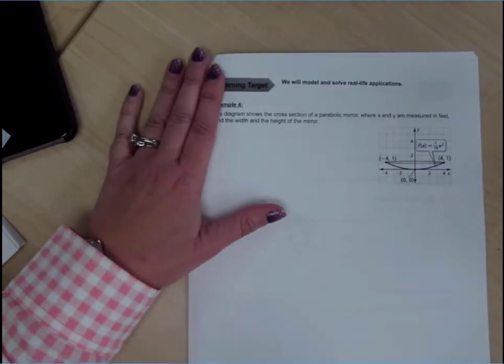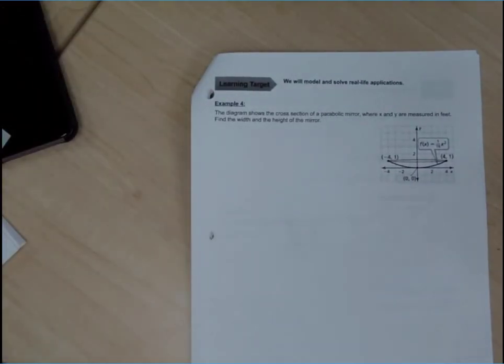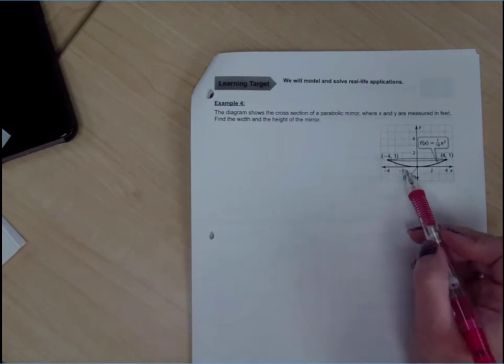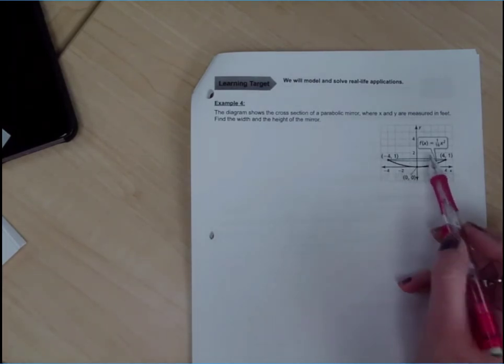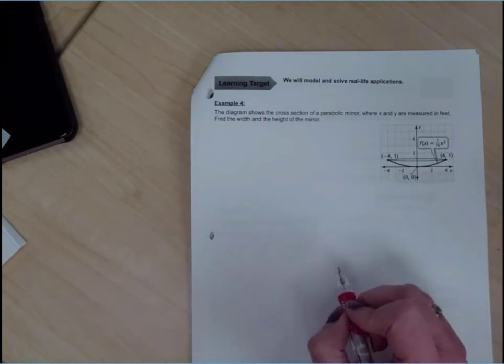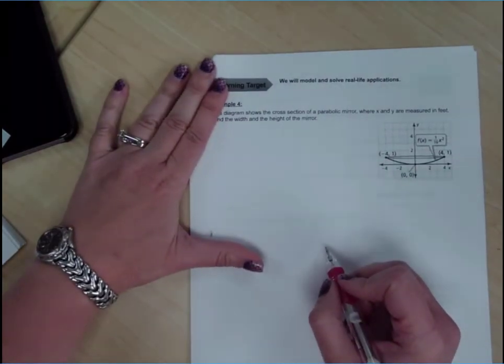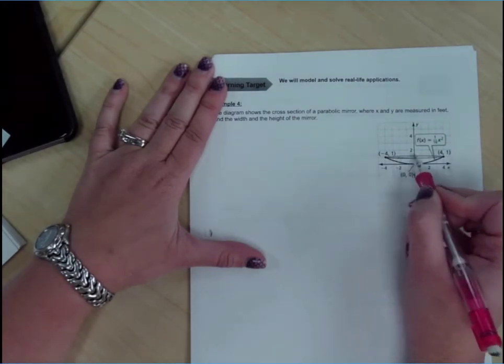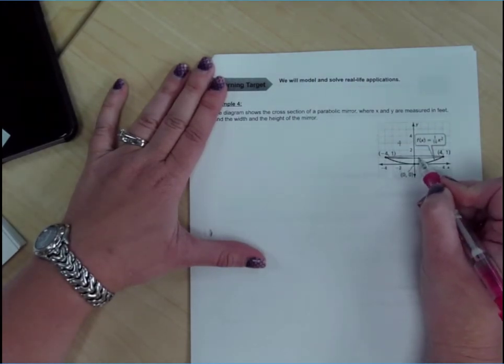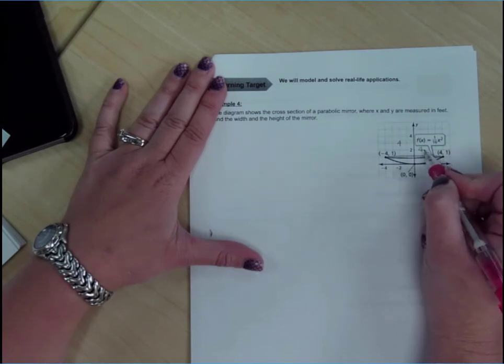Let's take a look here at our last example. It says the diagram shows the cross section of a parabolic mirror where x and y are measured in feet. So this is 2 feet, 4 feet, 2 feet, 4 feet. Find the width and the height. So if we take a look, the distance from here to here is 4 feet. Here to here is also 4 feet.